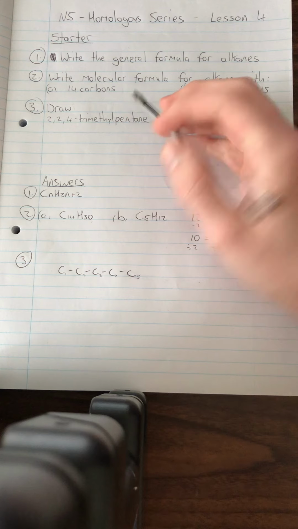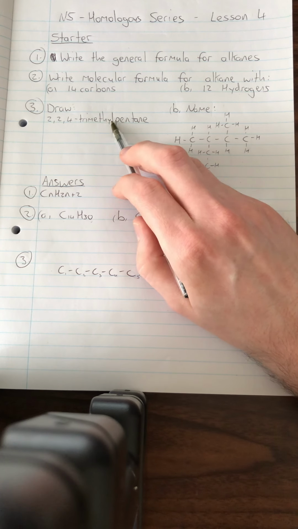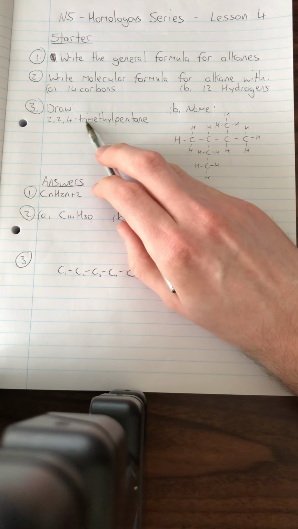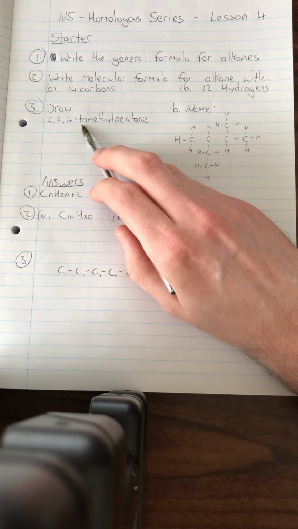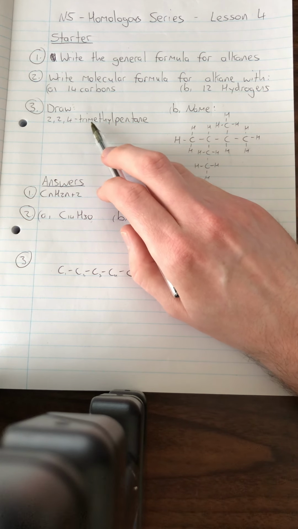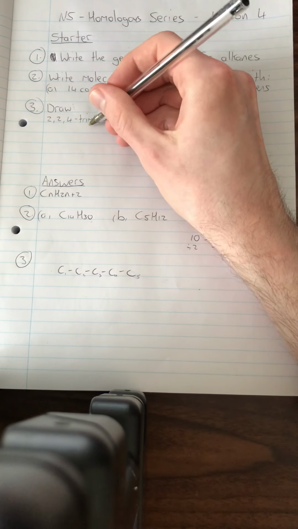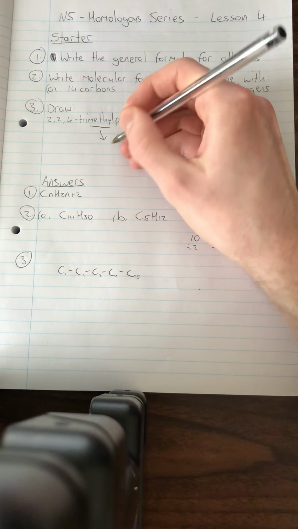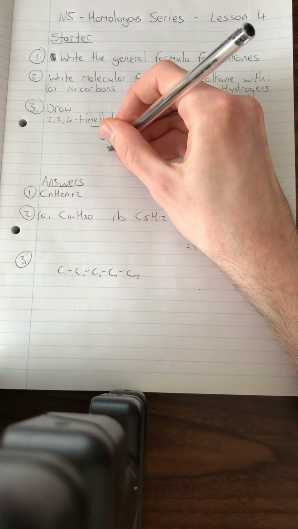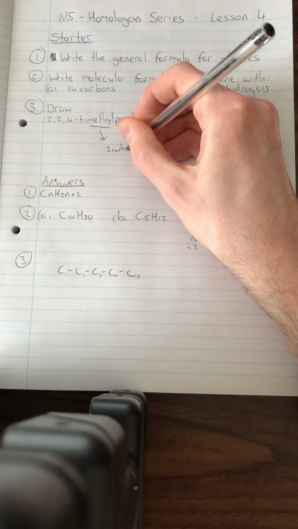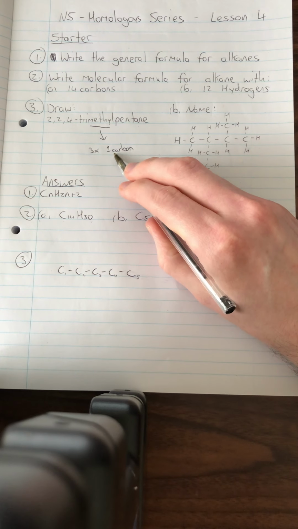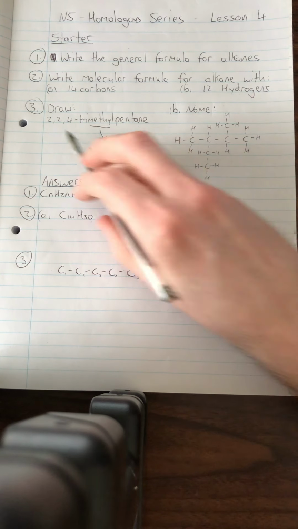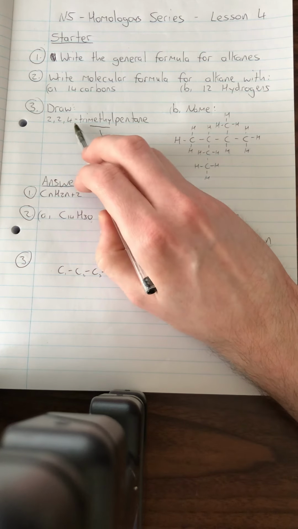And then we've got a methyl group. You'll notice it's trimethyl, and tri means 3. So we have 3 methyl groups, and methyl is a branch with just 1 carbon. So we've got 3 branches with just 1 carbon. Where are they? They're on 2, on 2, and on 4.